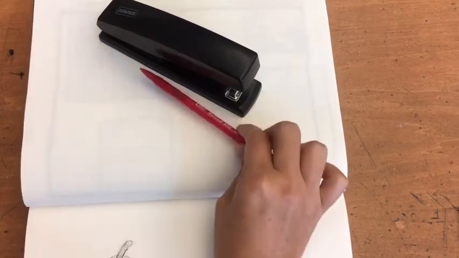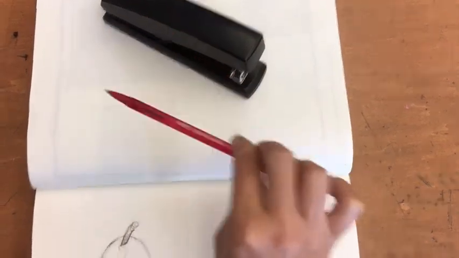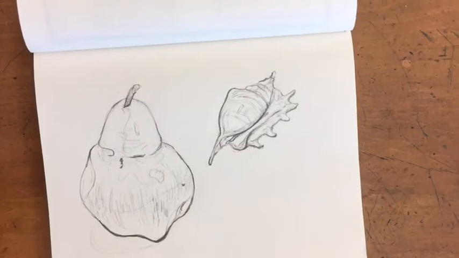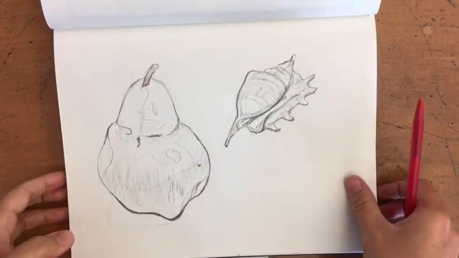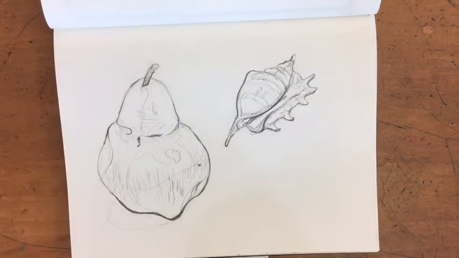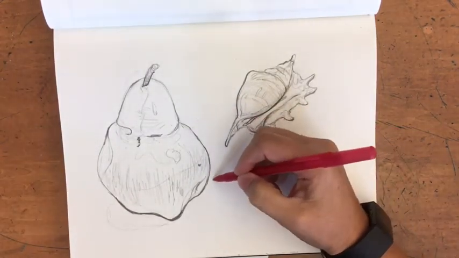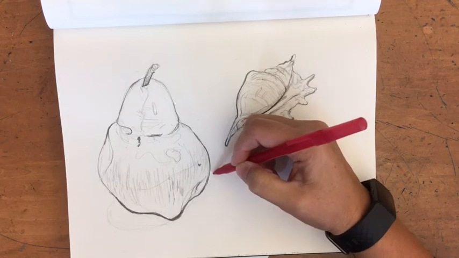So once I get that bottom edge established, I can kind of build up from there. So these are just little tips. If you're one of those people who just really has no idea where to begin when drawing from observation, try to take my tips. They might help you. Try to use those things.